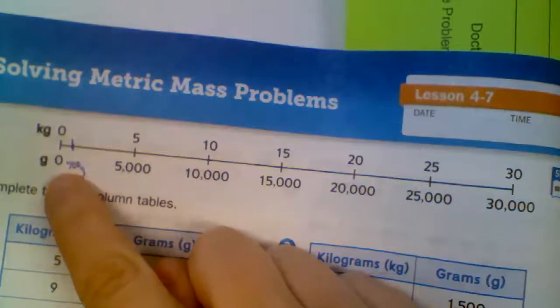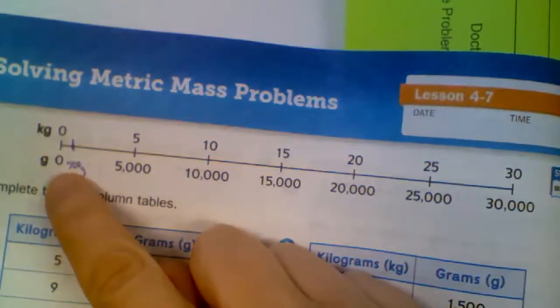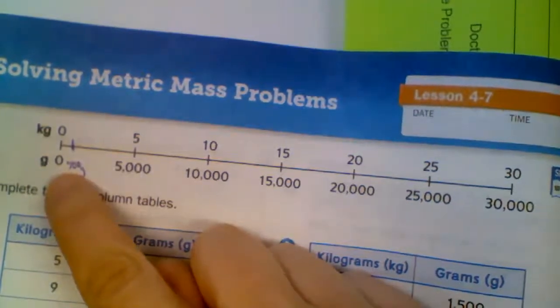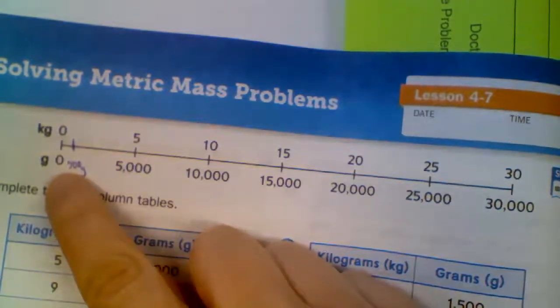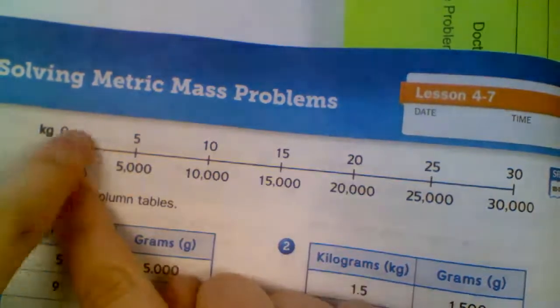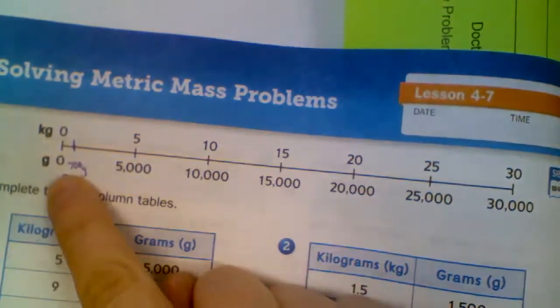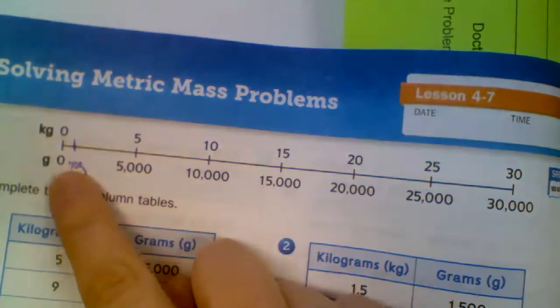Okay, so our warm-up question to get our brains on the metric mass system. Mass is when you're measuring the amount of matter in an object. Our question is, would an average can of beans weigh 400 grams? That would be about right here on our line. Or would it be 400 kilograms?